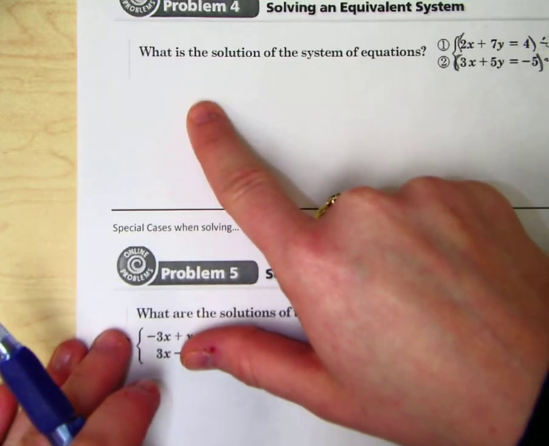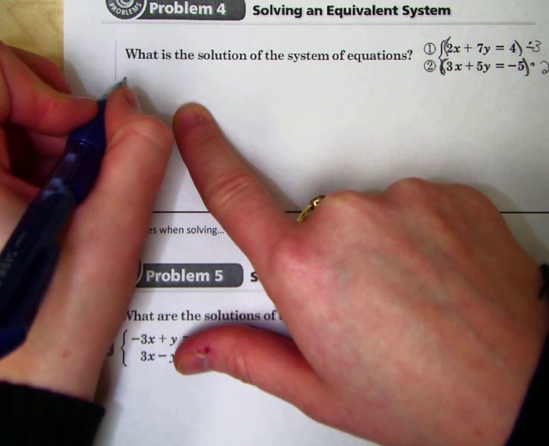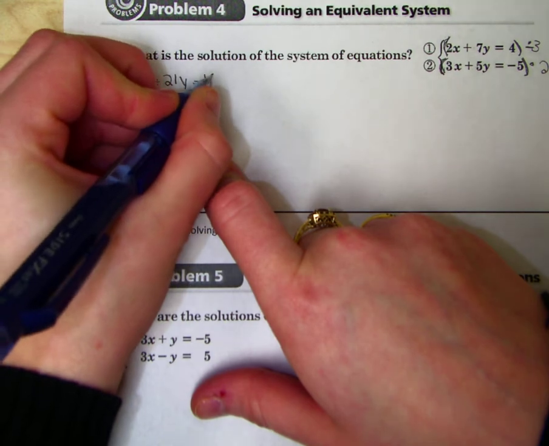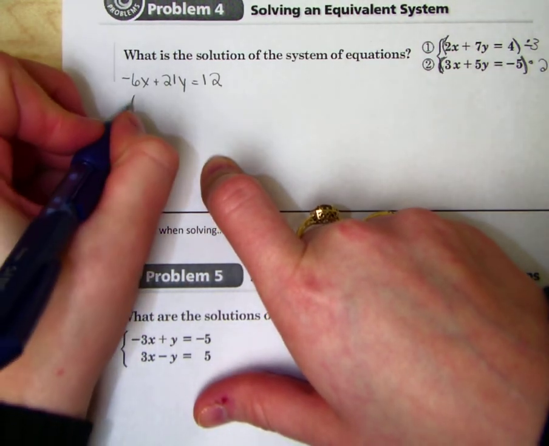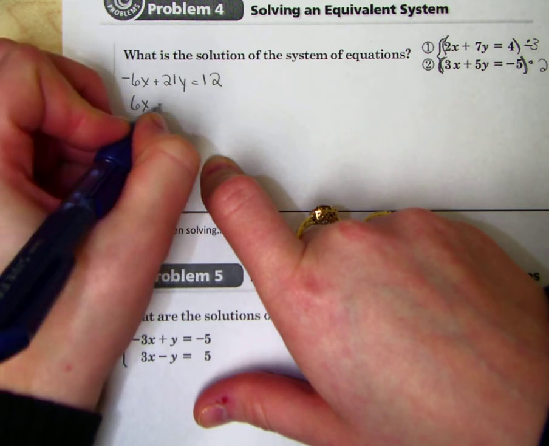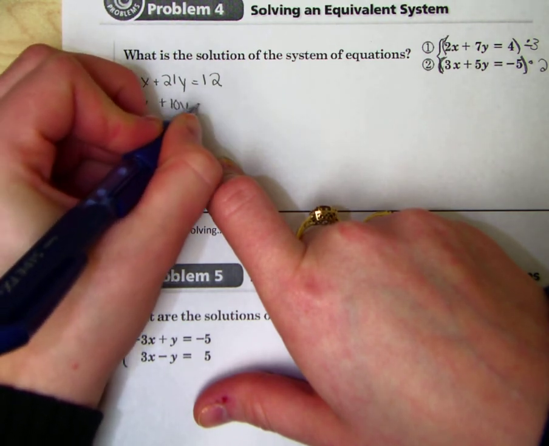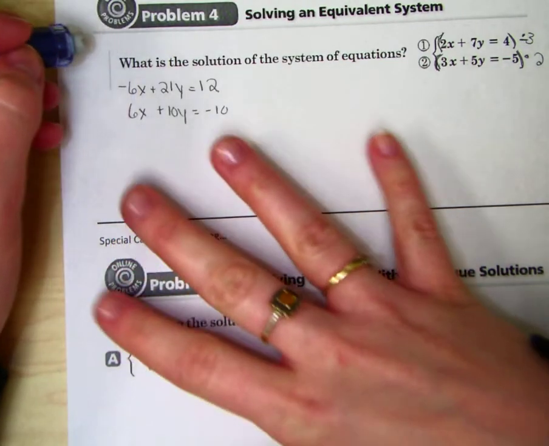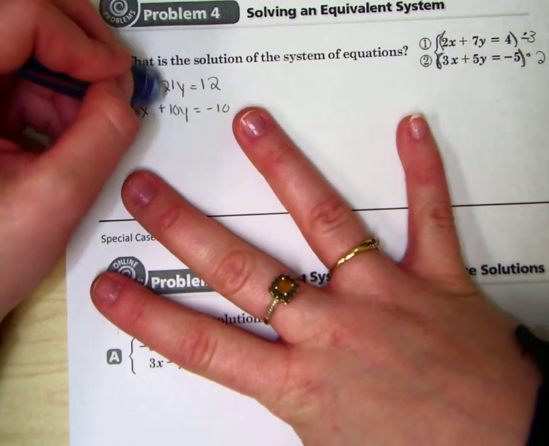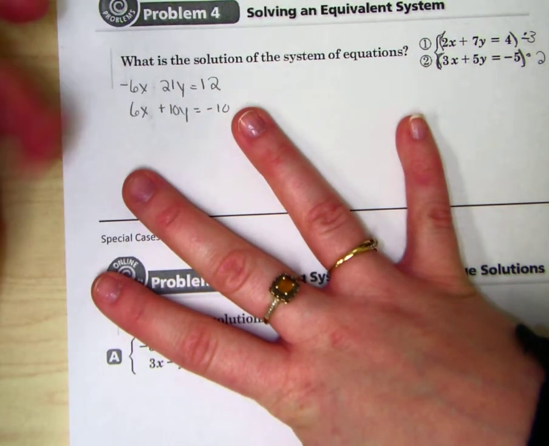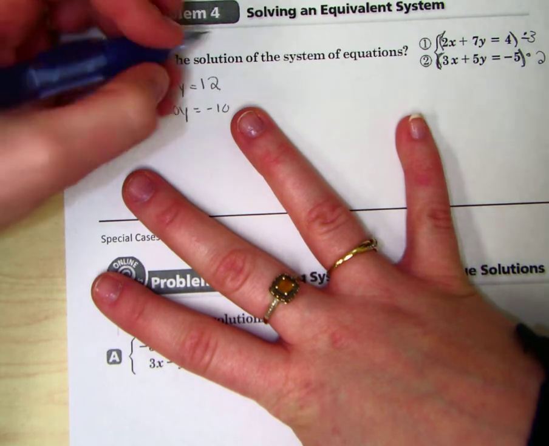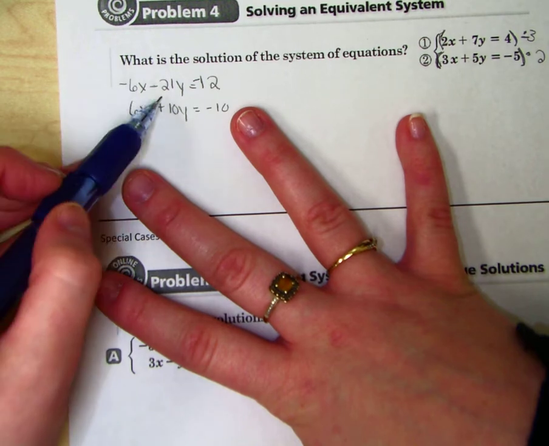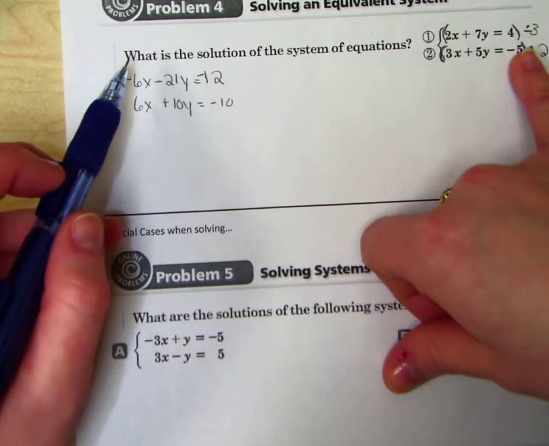I'm going to write my new equations over here. Multiply the top one by negative 3 and you get negative 6x plus 21y equals 12. On the bottom, you get positive 6x plus 10y equals negative 10. Now on the top, you need to multiply by negative 3, so you'll have a negative 6x minus 21 and a negative 12. Make sure you multiply correctly. So negative 6, negative 21, negative 12, because we multiplied by a negative 3.